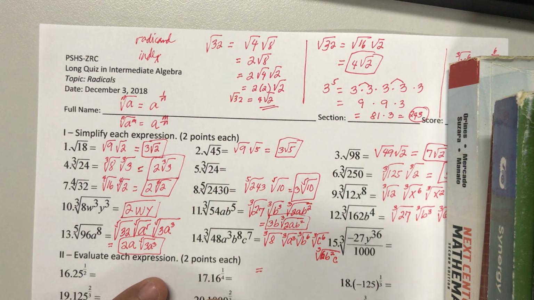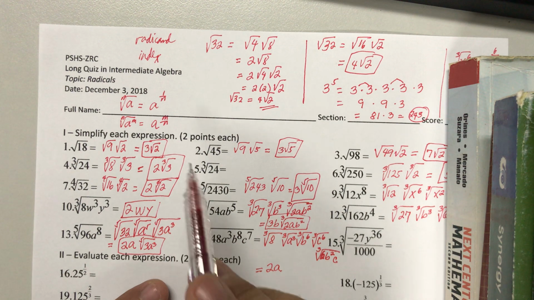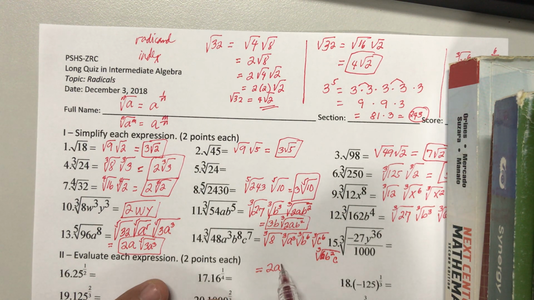Okay. Cube root of 8 is 2. Cube root of a cube is a, since 3 divided by 3 is equal to 1. M over n. Exponent of a is 1, which is no longer written. Cube root of b to the power of 6, that's b squared. Cube root of c to the power of 6, that's c squared. Cube root of 6b squared c. So this is the answer.